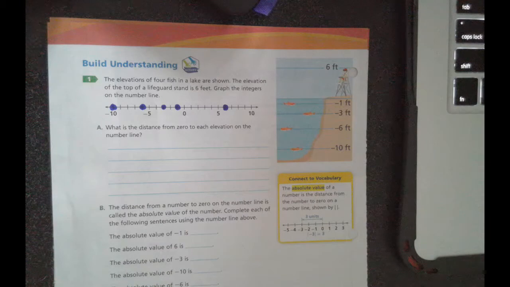Question A is asking, what is the distance from 0 to each elevation on the number line?